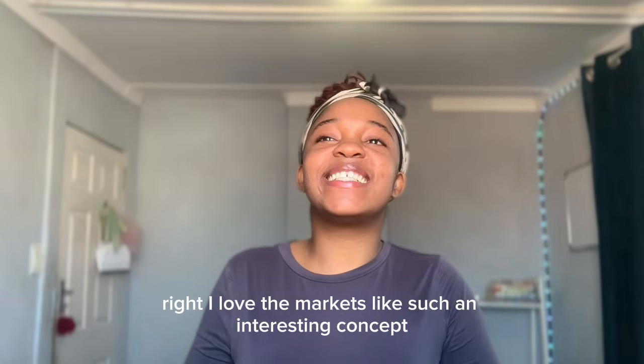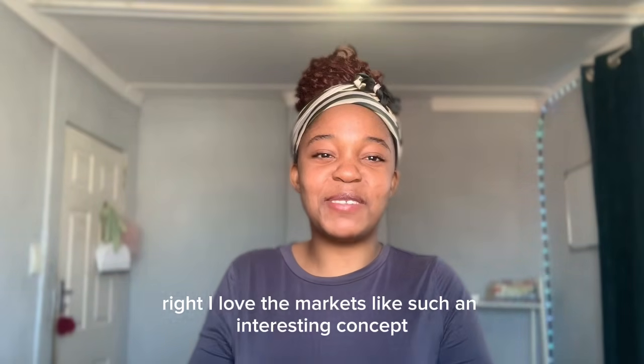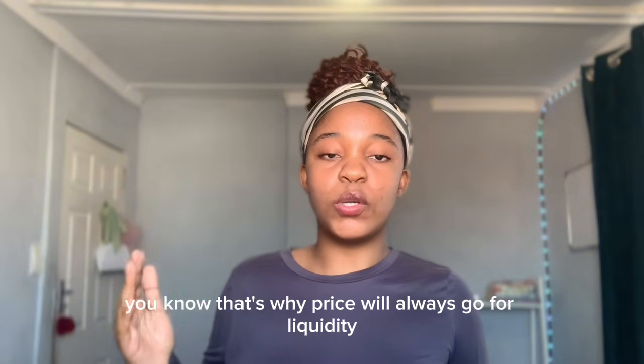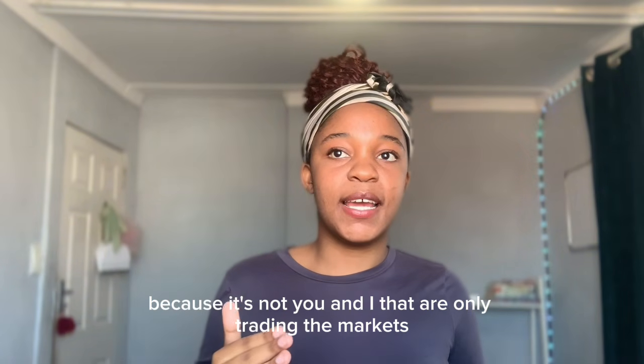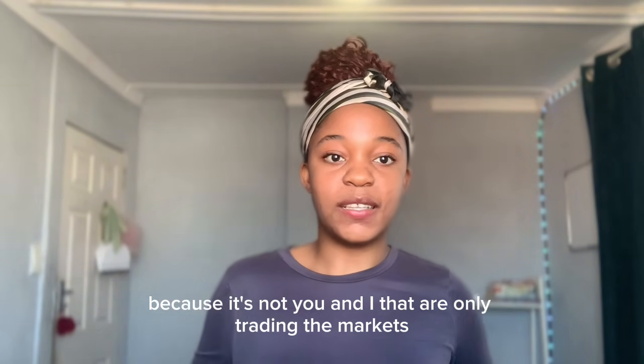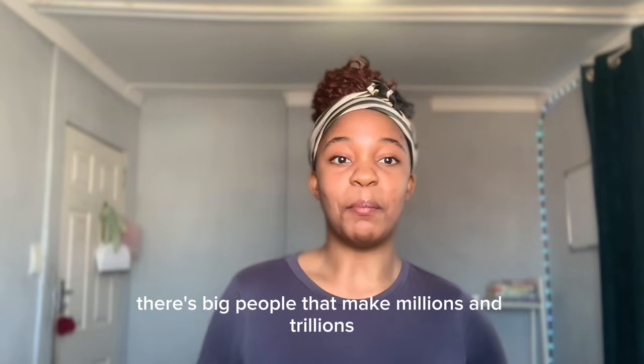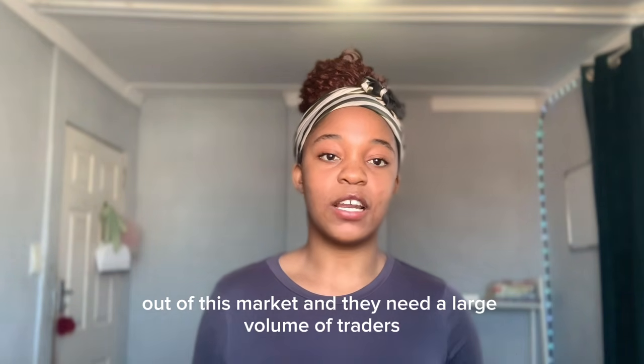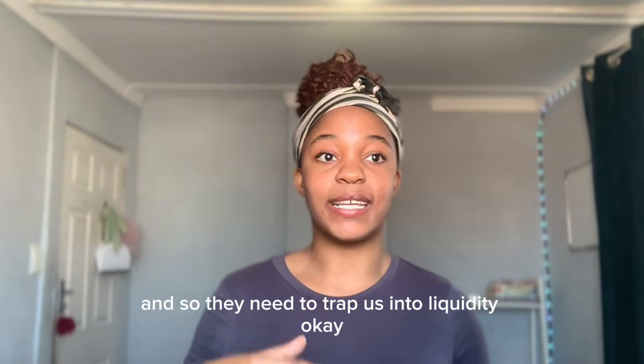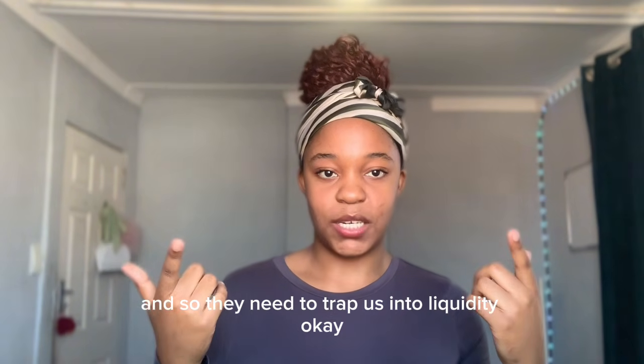Right, I love the markets, such an interesting concept. So that's why price will always go for liquidity, because it's not you and I that are only trading the markets. There's big people that make millions and trillions out of this market, and they need a large volume of traders, and so they need to trap us into liquidity.